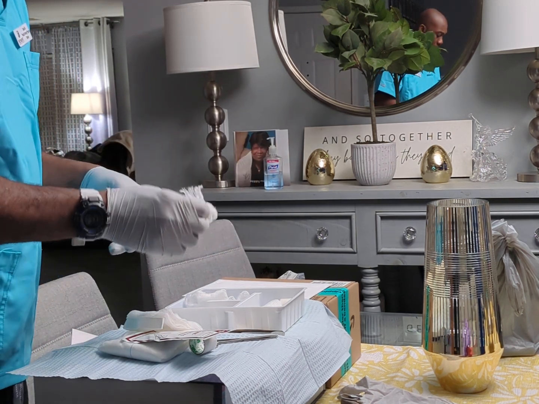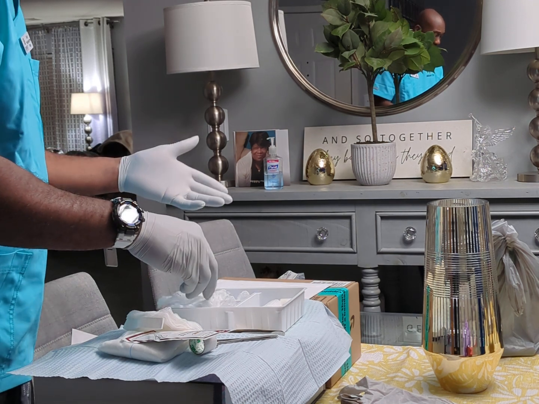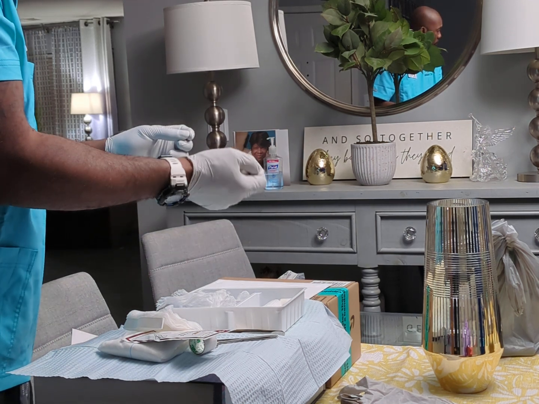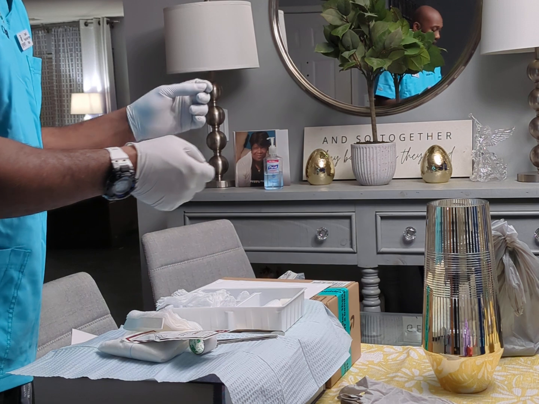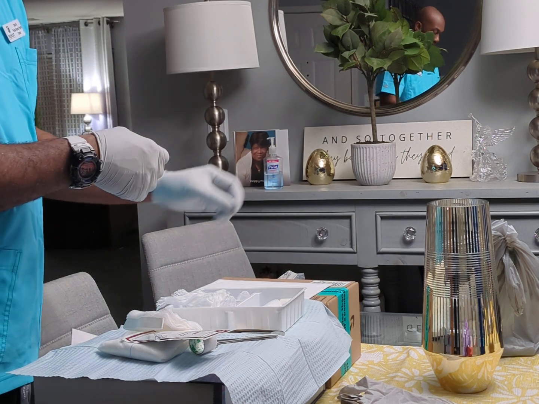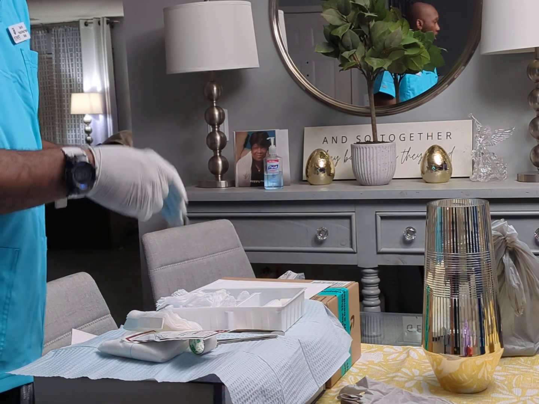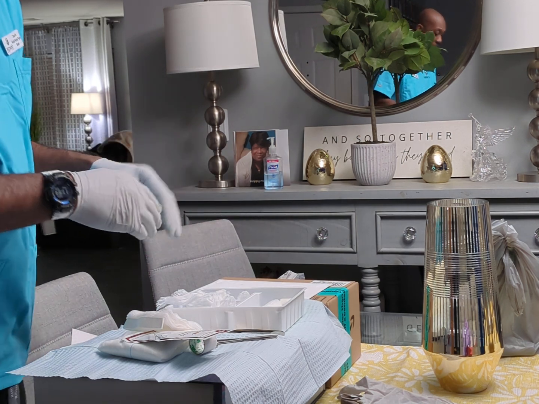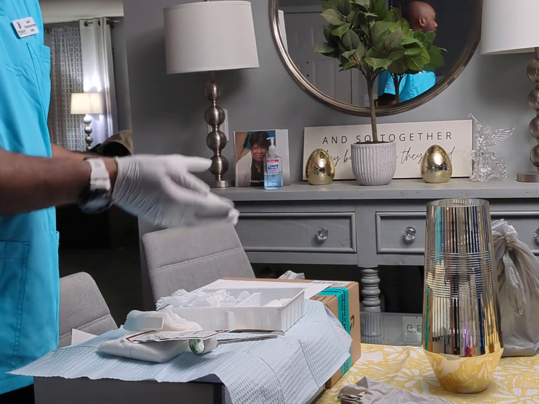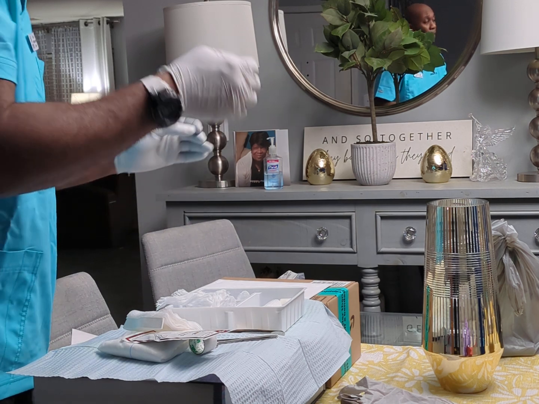Now, if there was any tunneling, we would also pack that. When I was measuring my wound, I checked to see if there was any tunneling. When I touched and looked, I didn't find any, so I have no tunneling to pack.